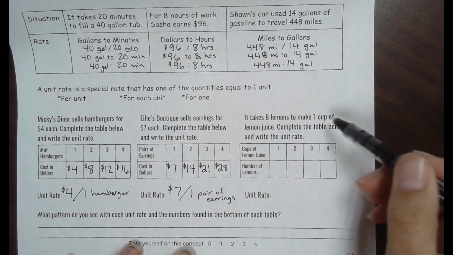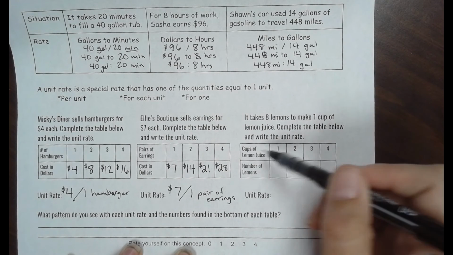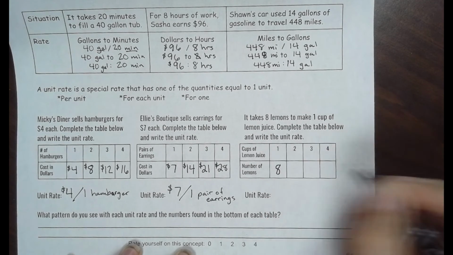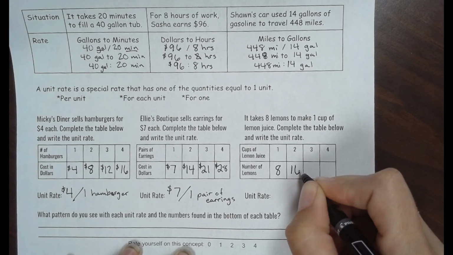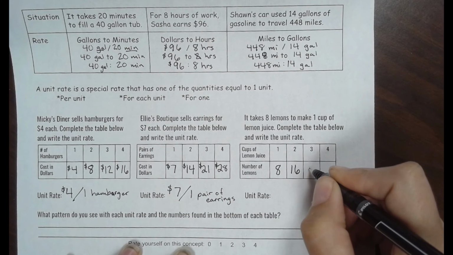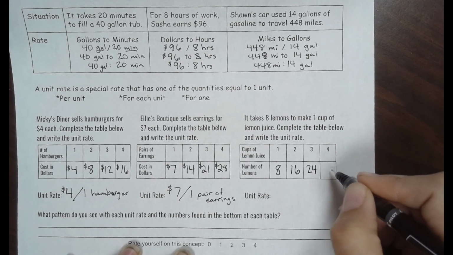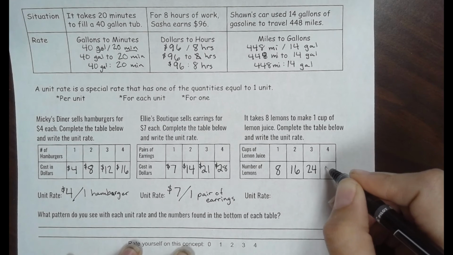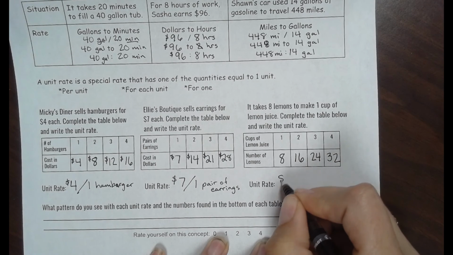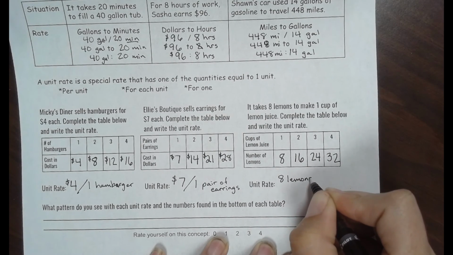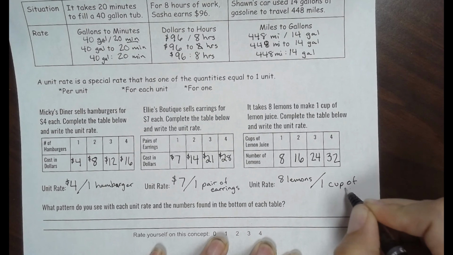It takes 8 lemons to make 1 cup of lemon juice. Complete the table below and write the unit rate. 1 cup of lemon juice takes 8 lemons. 2 would take 16. So to get 3, I'm going to need 24 lemons. To get 4 cups of juice, I'm going to need 32 lemons. But the unit rate is it's going to take 8 lemons, there's my 1 unit, for 1 cup of lemon juice.